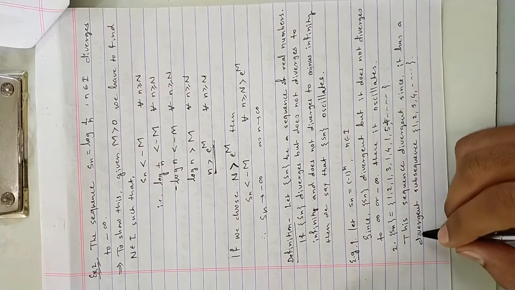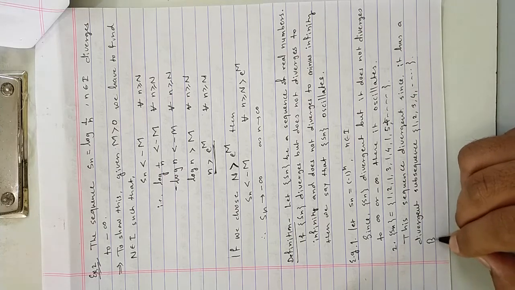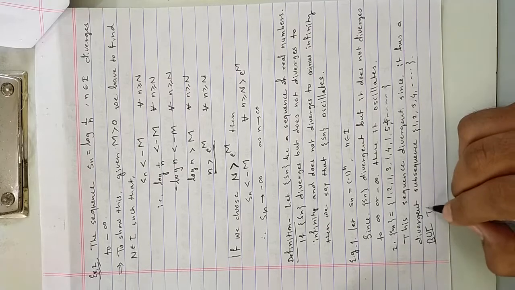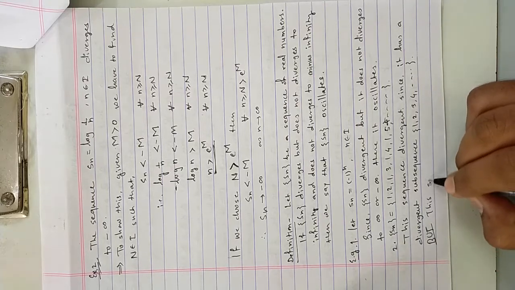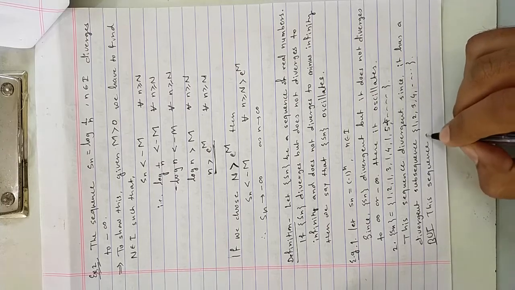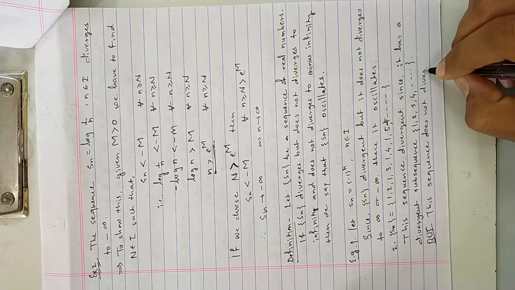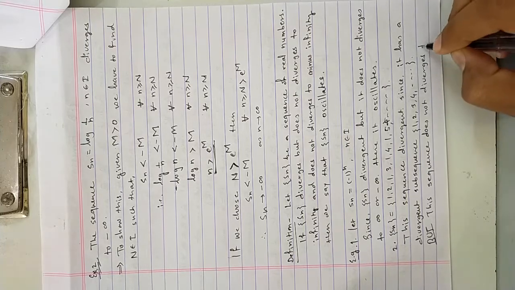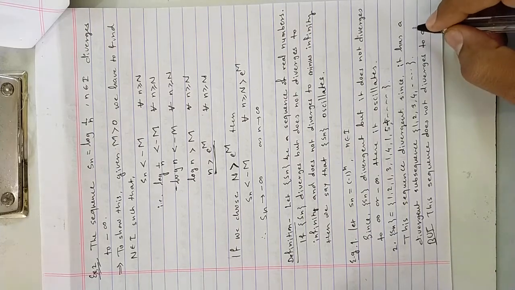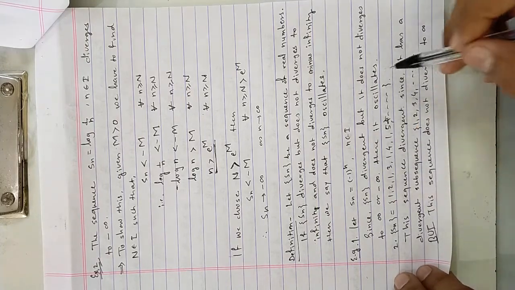And the interesting thing is that this sequence does not diverge to infinity. Why does this sequence not diverge to infinity?